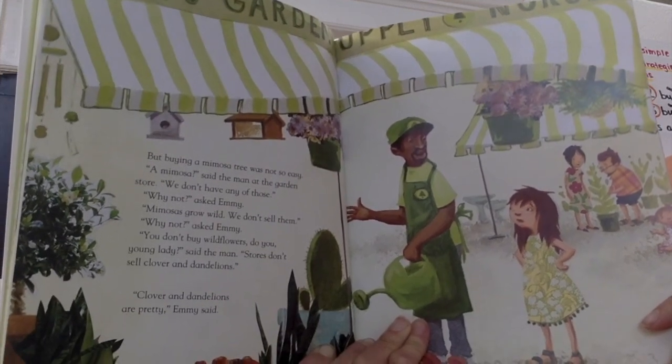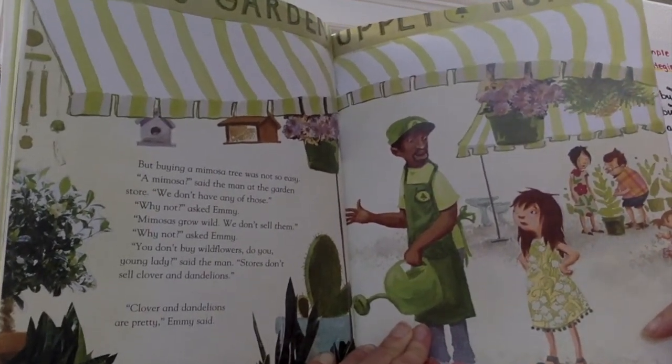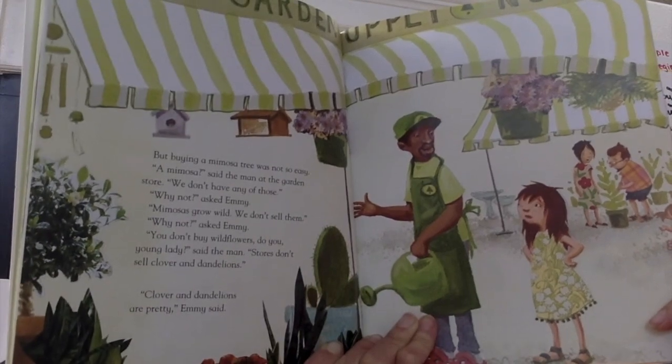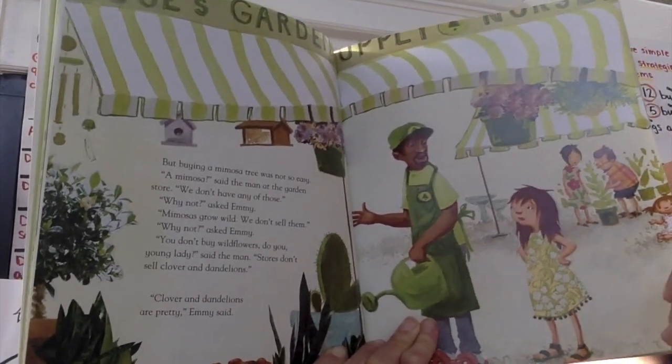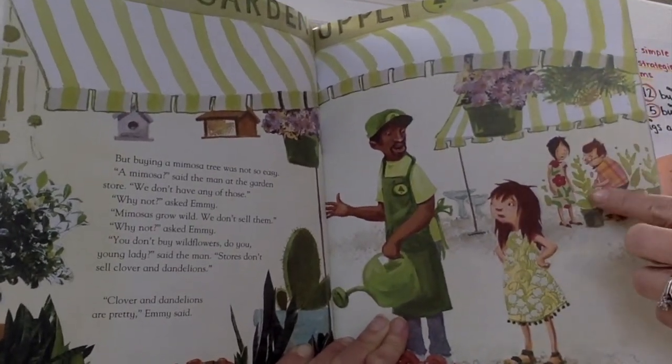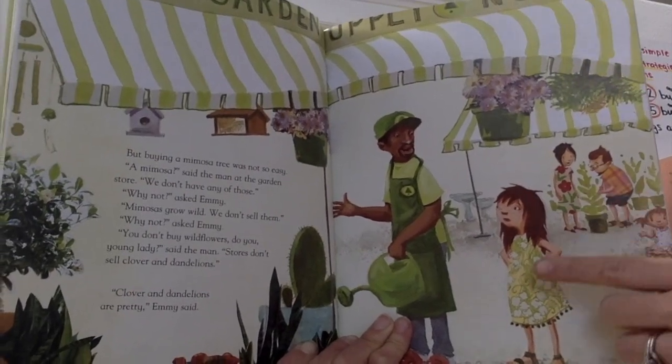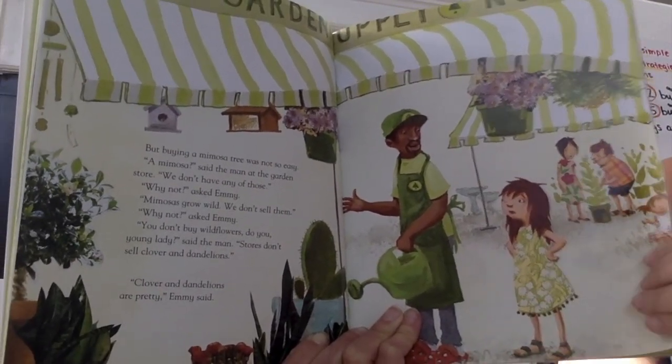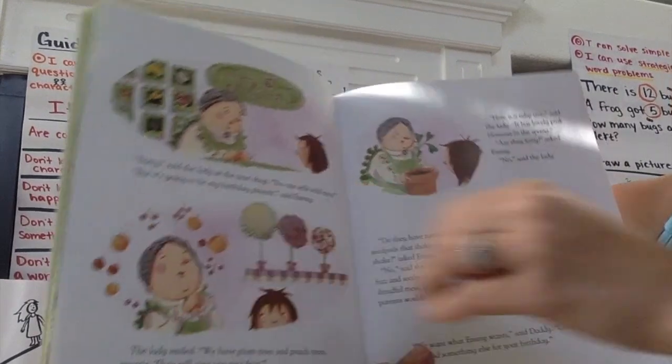Said the man. "Stores don't sell clovers and dandelions." "Clovers and dandelions are pretty," Emmy said. I see her daddy and her mommy in the back looking at trees. Looks like she's kind of feeling disappointed.